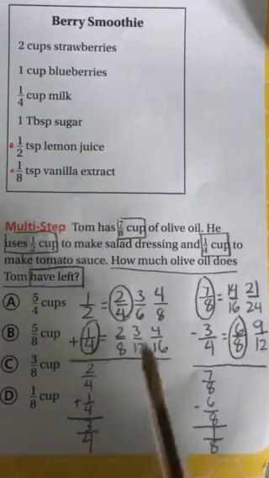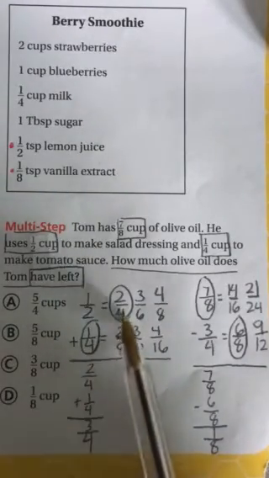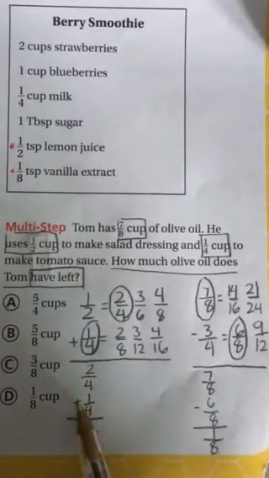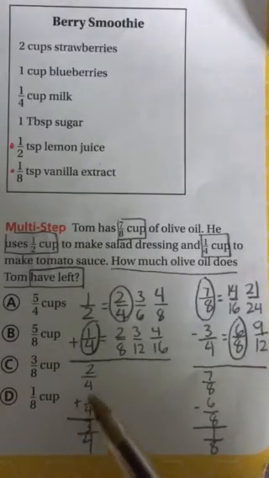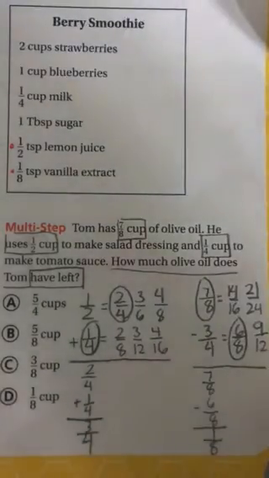I do my fraction trains. The common denominator is 4. I'm combining these two, so I'm adding 2/4 plus 1/4 gives me 3/4.